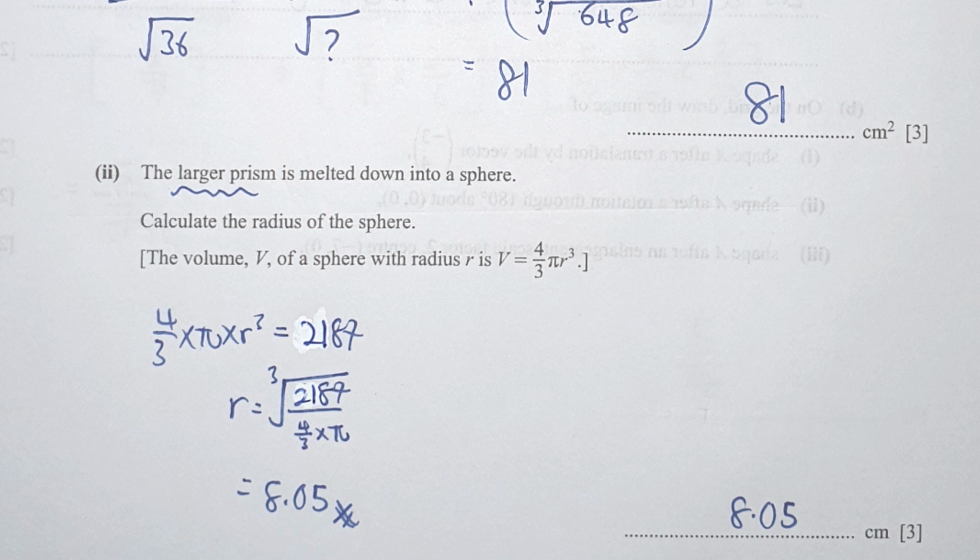As for part 2, the large prism is being melted down, so this is the keyword. So 4 over 3 times pi times r cubed equals 2187. By shifting and calculation, you should be able to find that your radius is 8.05.